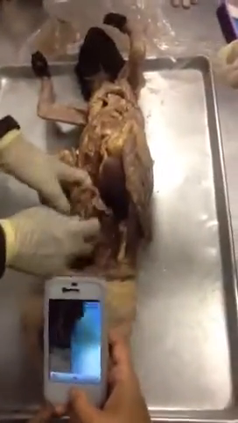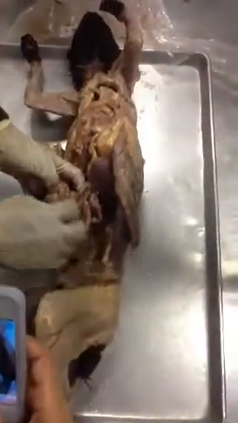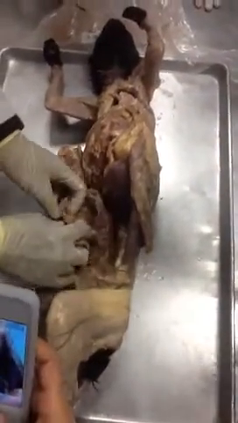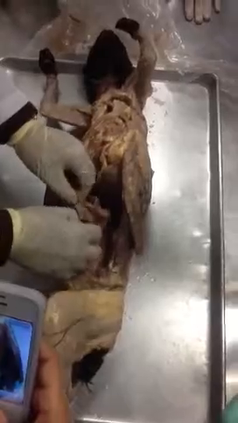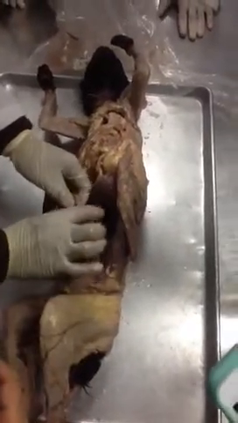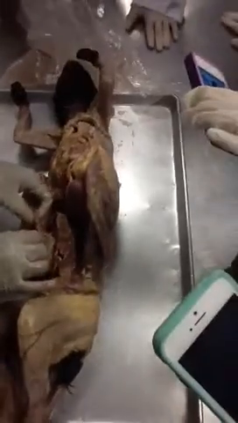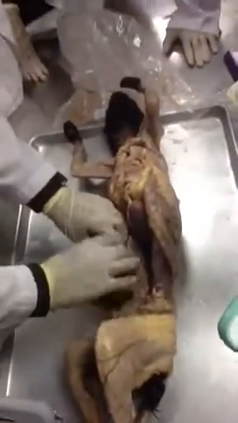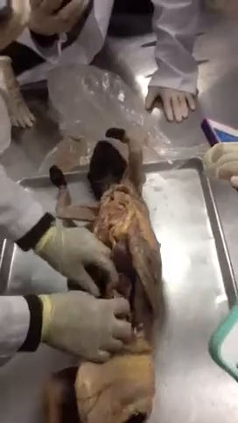We have got two types of intestine. One is called large intestine, another one is called small intestine. The small intestine is actually longer than the large one, but the caliber is smaller. So that's why we call it small intestine. So we are holding the small intestine, alright?